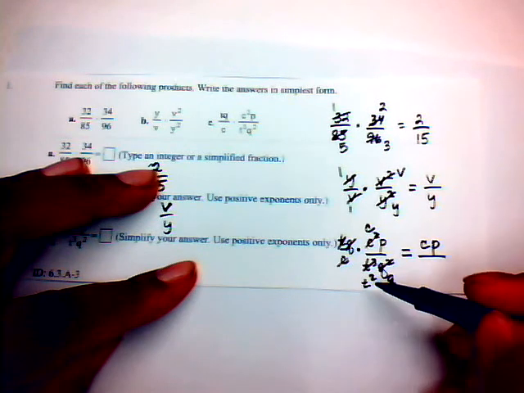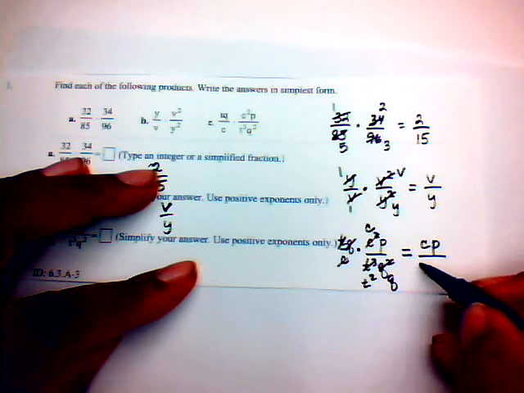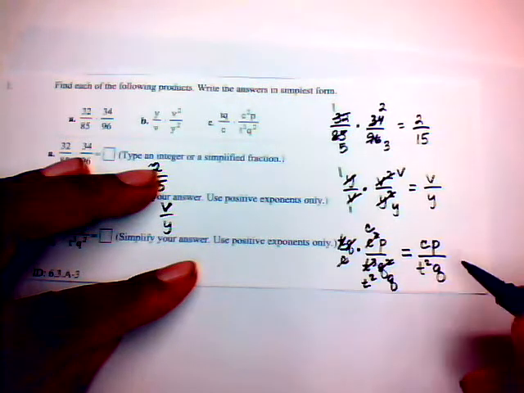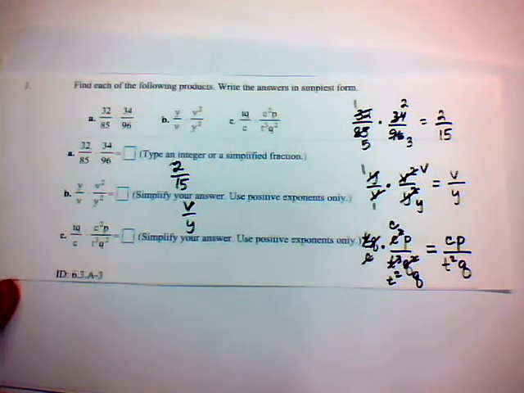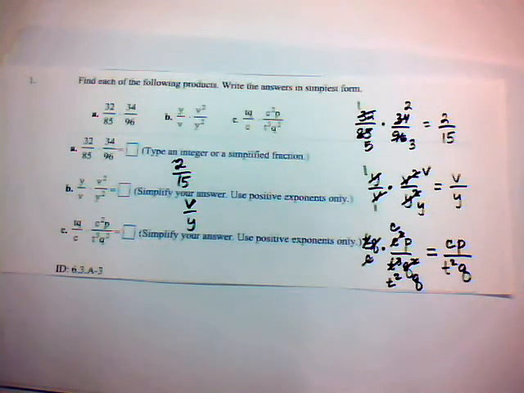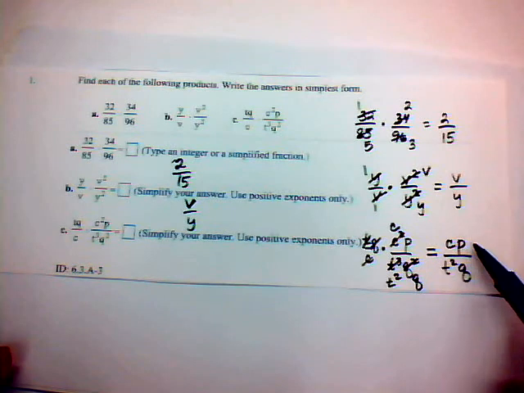In the denominator, I'm left with t squared and a q. So TQ over C times C squared P over T cubed Q squared will be, in simplest form, CP over T squared Q.